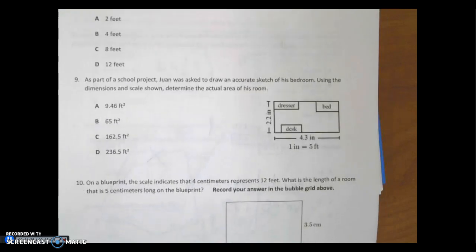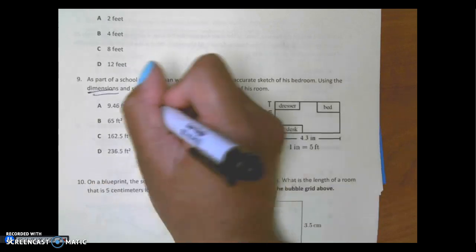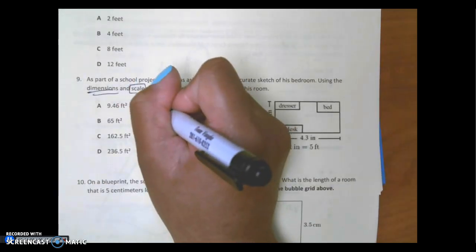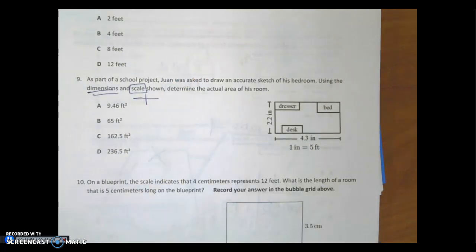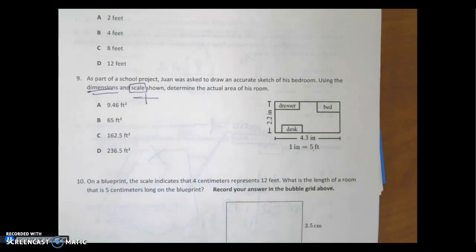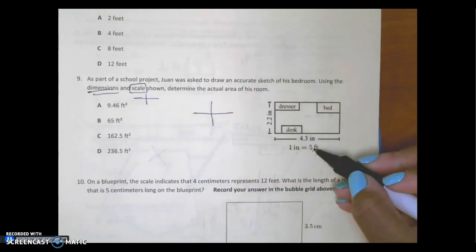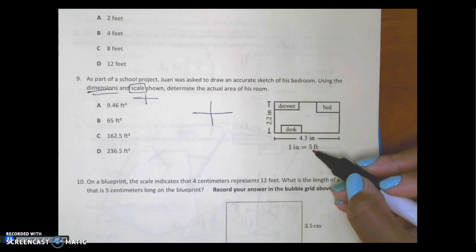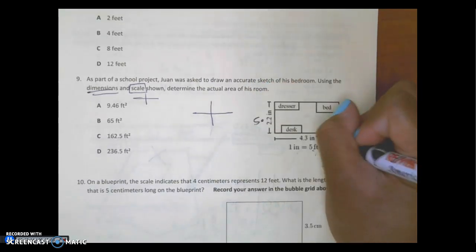Number 9. As a part of a school project, Juan was asked to draw an accurate sketch of his bedroom. Using the dimensions and scale shown, dimensions are my side lengths, scale means I need a proportion box. Determine the actual area of his room. 1 inch equals 5 feet. So what did we do back in question 1 or 2? Proportion box. So this one's going to be a little different because instead of multiplying by 10, I have to multiply by 5. So why don't we just do that? Times 5, times 5.